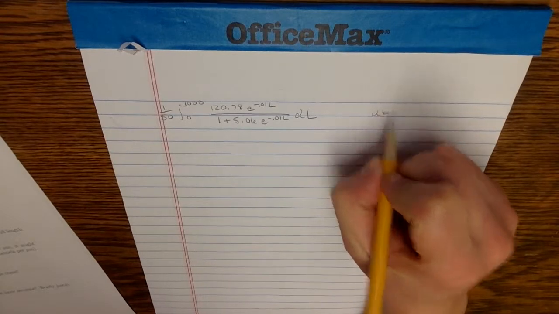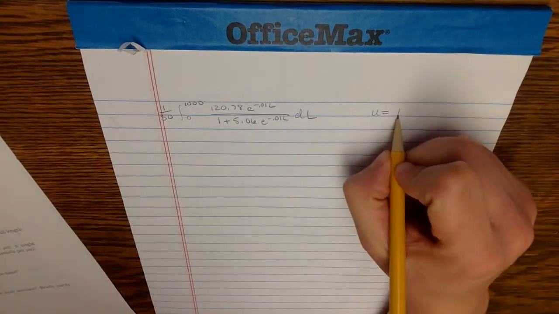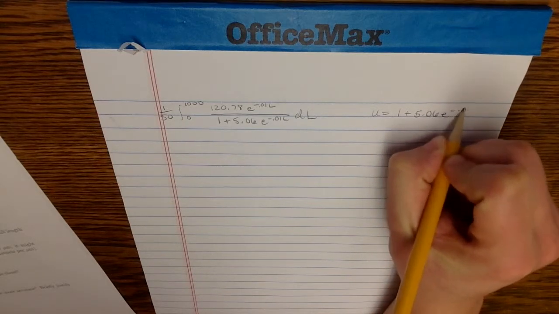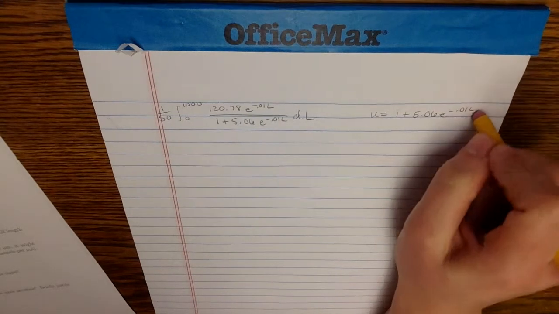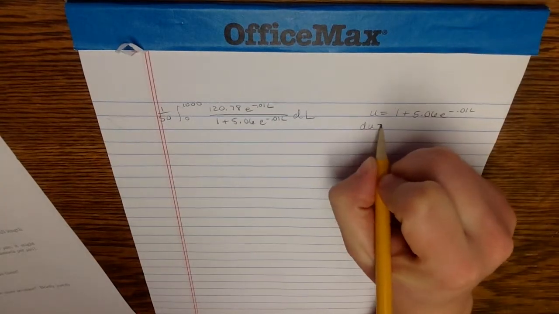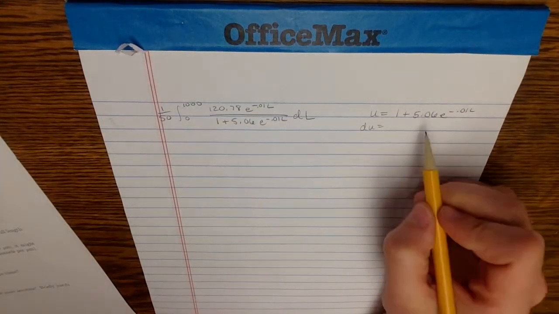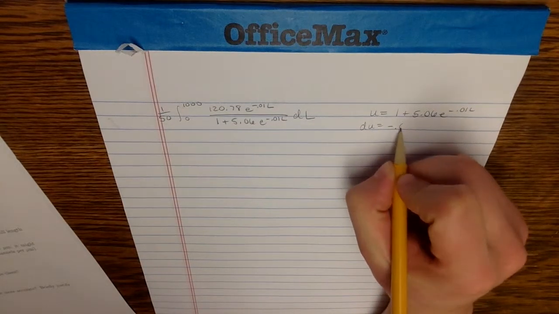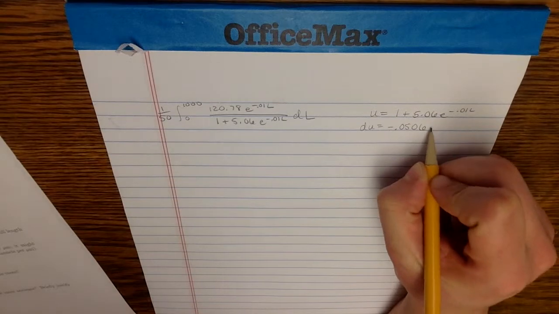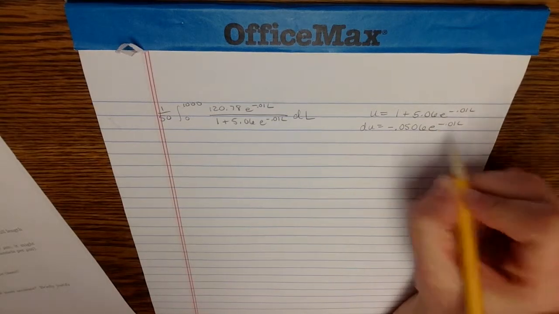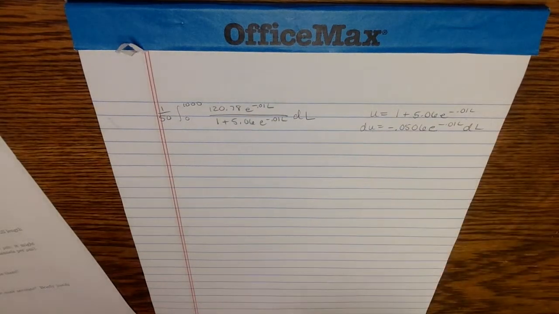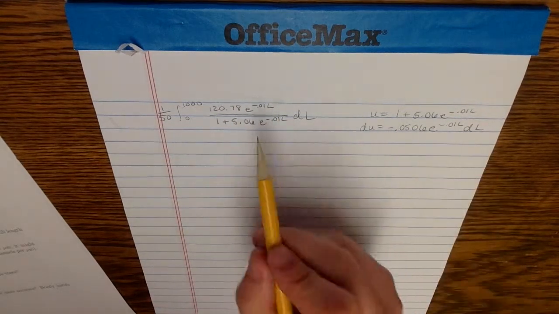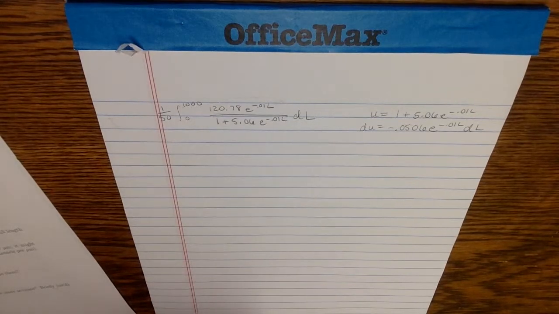So I'm going to make a u substitution. u is going to be 1 plus 5.06 e to the negative 0.01 L. Then that means that du, we take the derivative of this, the 1 goes away, we bring down a negative 0.01. So we get negative 0.0506 e to the negative 0.01 L, and dL stays the same. Okay, so notice that what's on top here is almost our du. It's just differing by a constant.